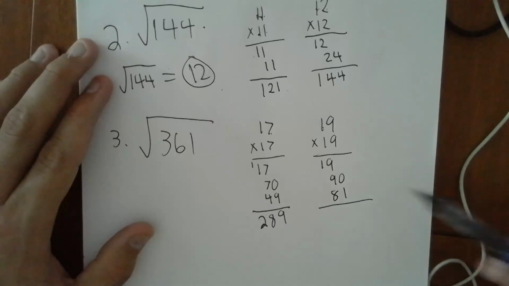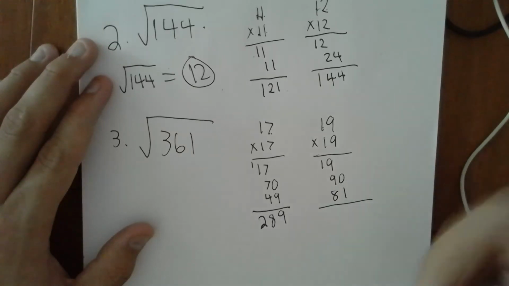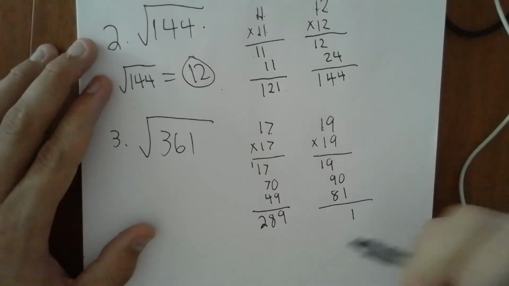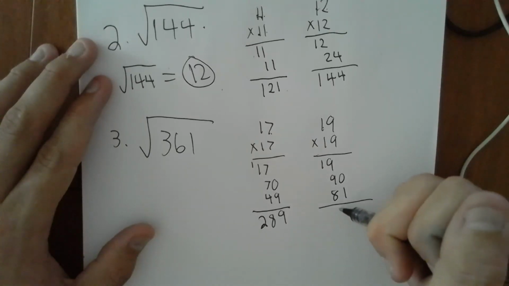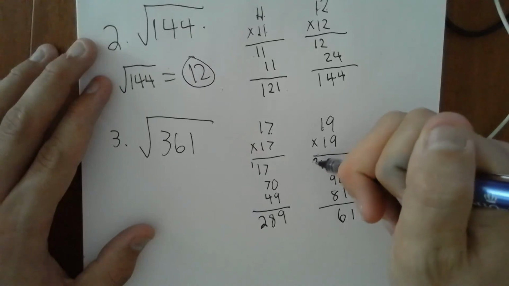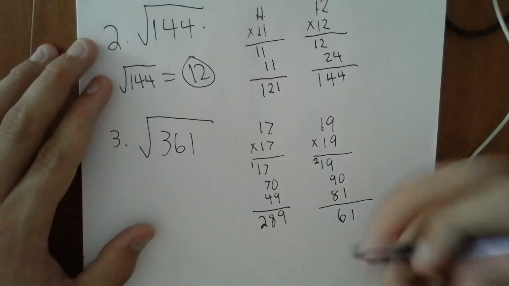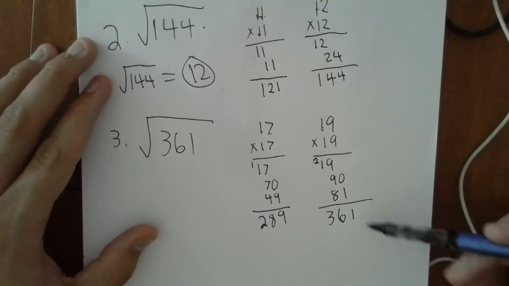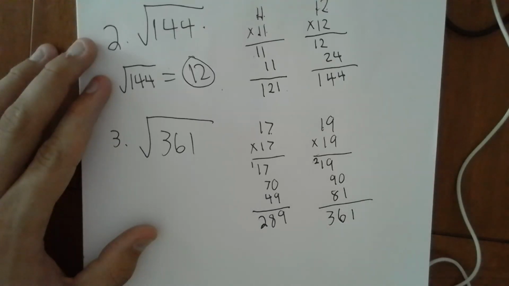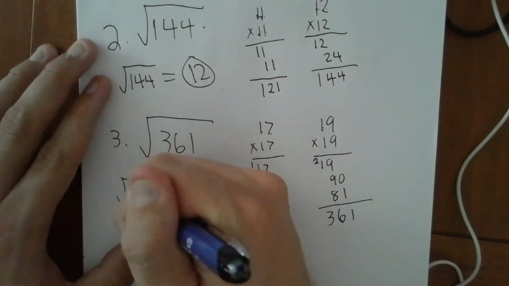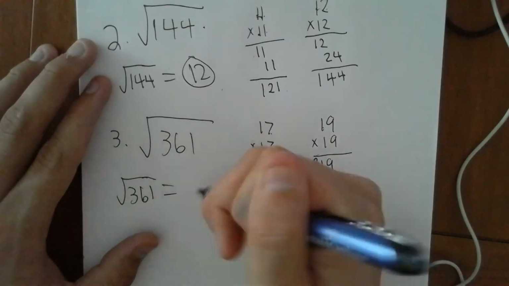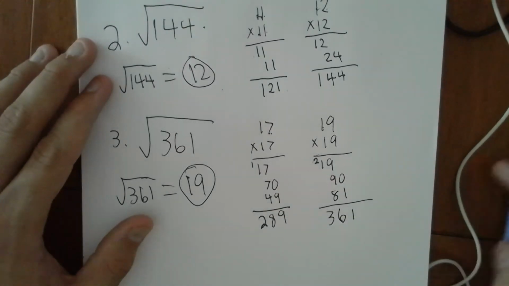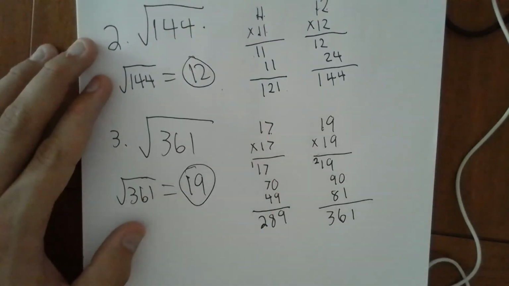Bring it all down. 0 plus 1 is 1. 9 plus 9, 18, plus 8, 26. Carry the 2. 2 plus 1 is 3. Would you look at that? So 19 times 19 gave me 361. So that means the square root of 361 is equal to 19, because 19 multiplied by itself equals 361.